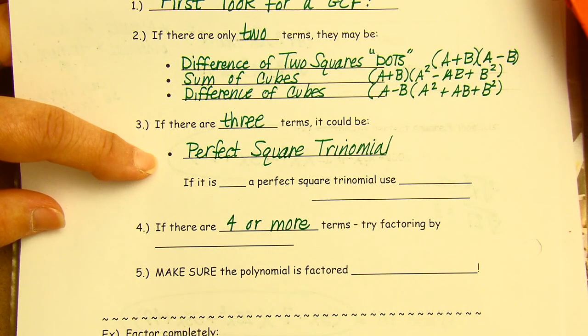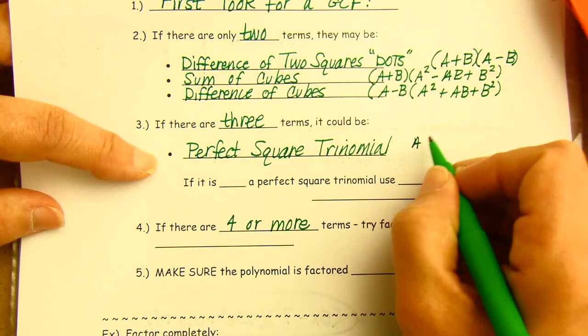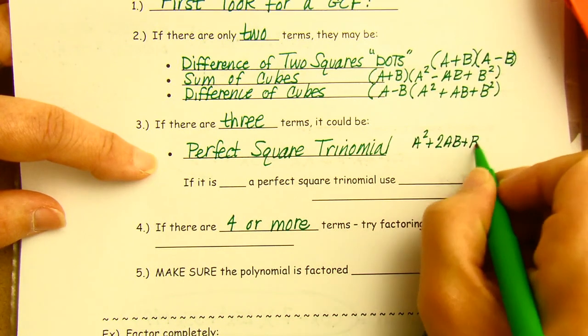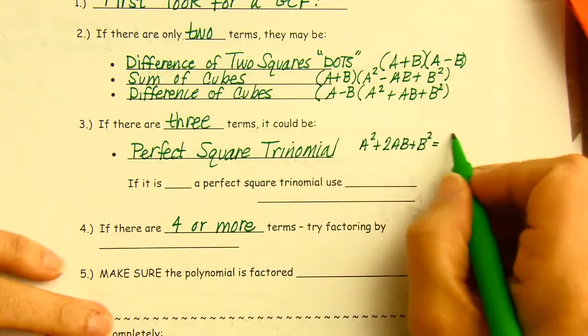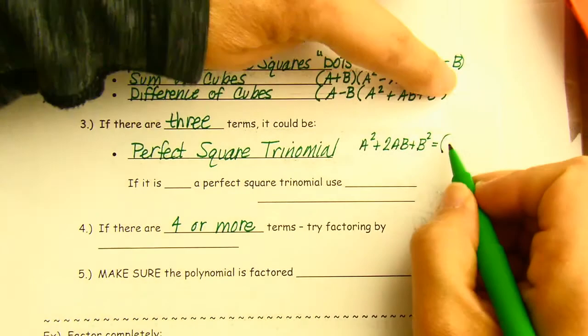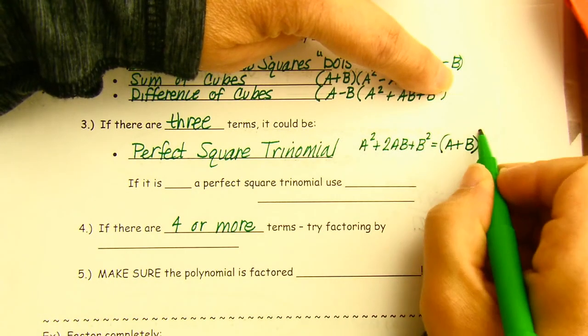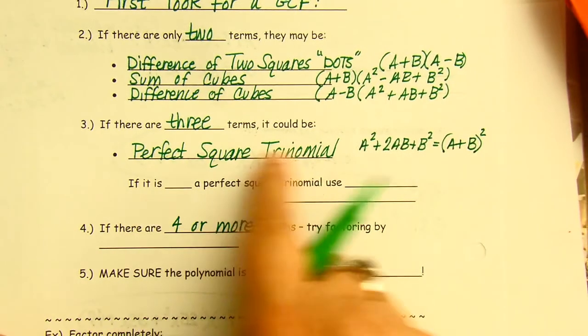So in other words, if you had a squared plus 2ab plus b squared, that's going to equal a plus b quantity squared. And you have to write all your answers like this for your perfect square trinomials in your factoring packet.